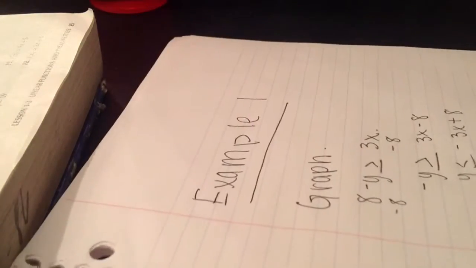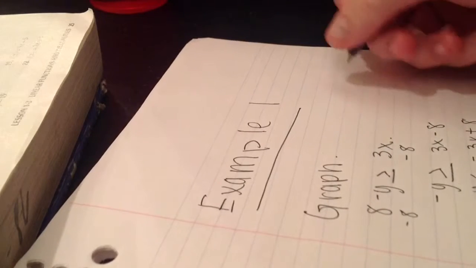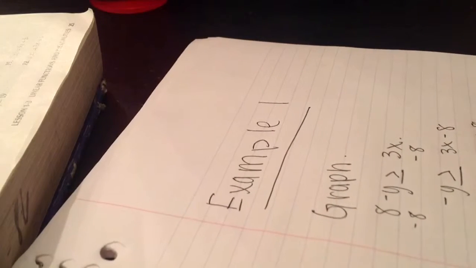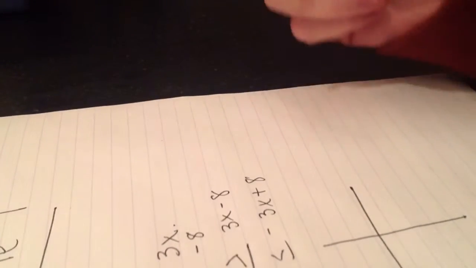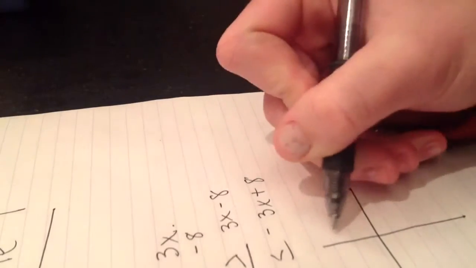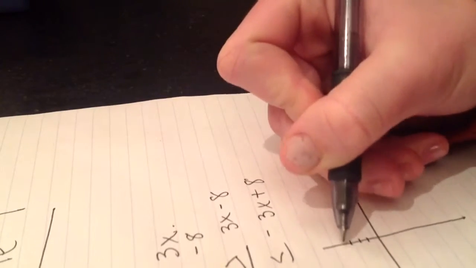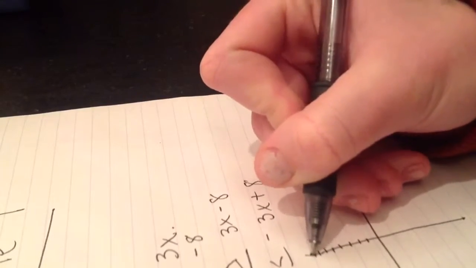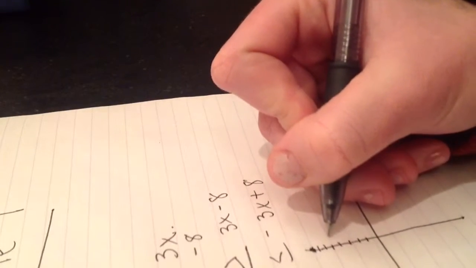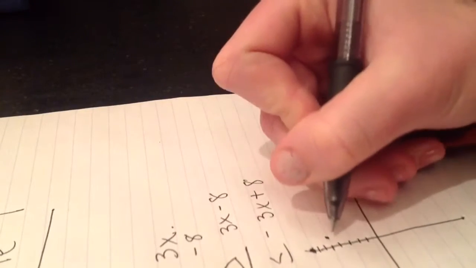Now I need to graph that. So you want to go up 1, 2, 3, 4, 5, 6, 7, 8. And then you want to go down 3 and over 1 because that's your slope.